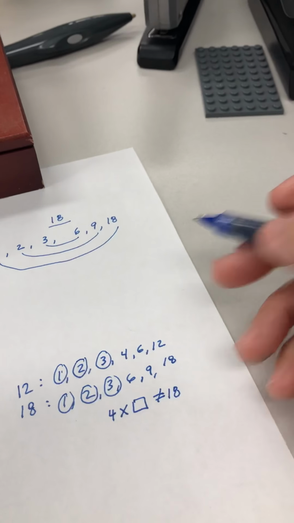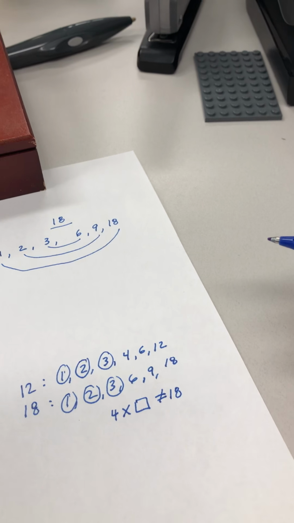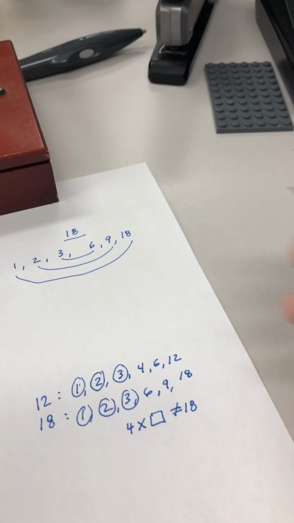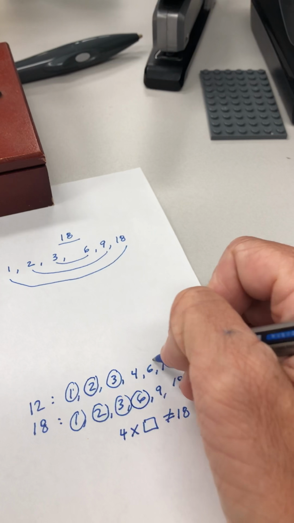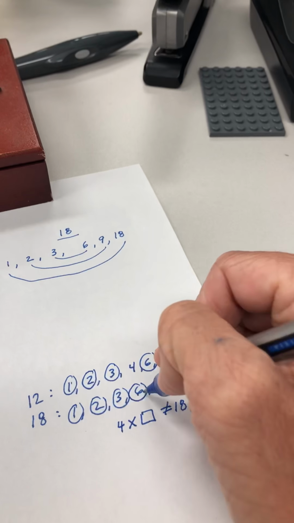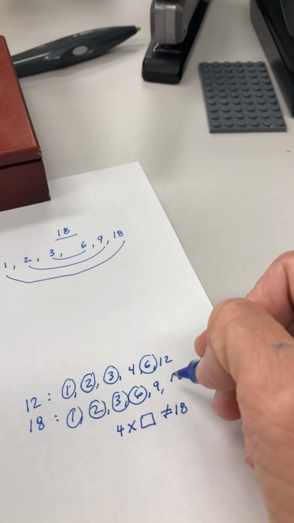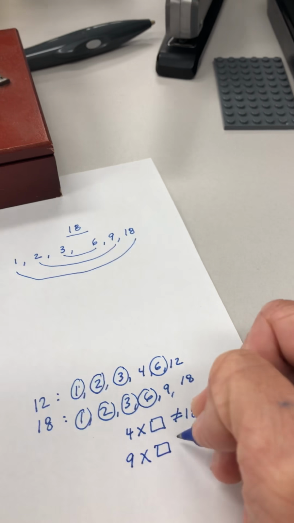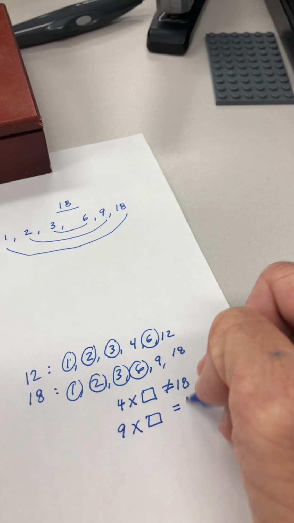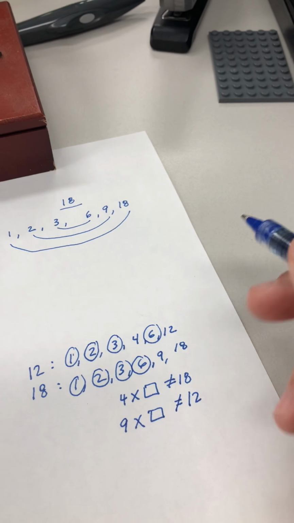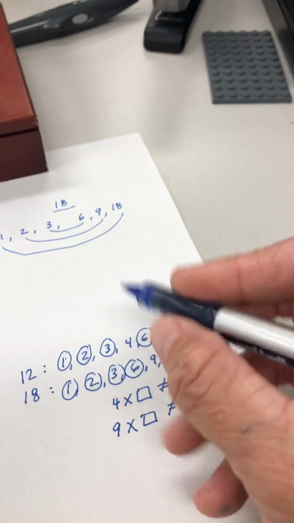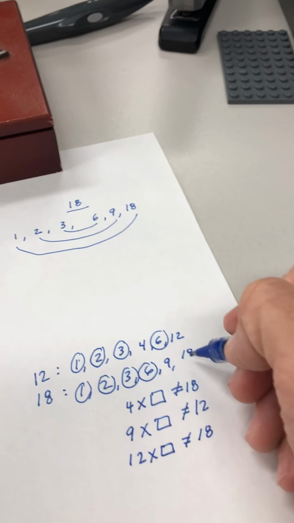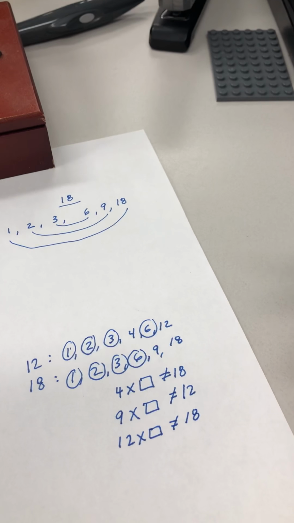Okay, 5 is not a common factor of either of these. I cannot skip count my 5s and end on 12 or 18. It would have to be 15 or 20. 6 is a common factor because I can do 6 times 2 and 6 times 3. 9 is not a common factor, although it's a factor of 18. I cannot multiply 9 times some number to equal 12. It does not work. Okay, 12 is a factor of 12, but I cannot do 12 times some number to equal 18. And 18 obviously can't be a factor of 12 because it is larger.